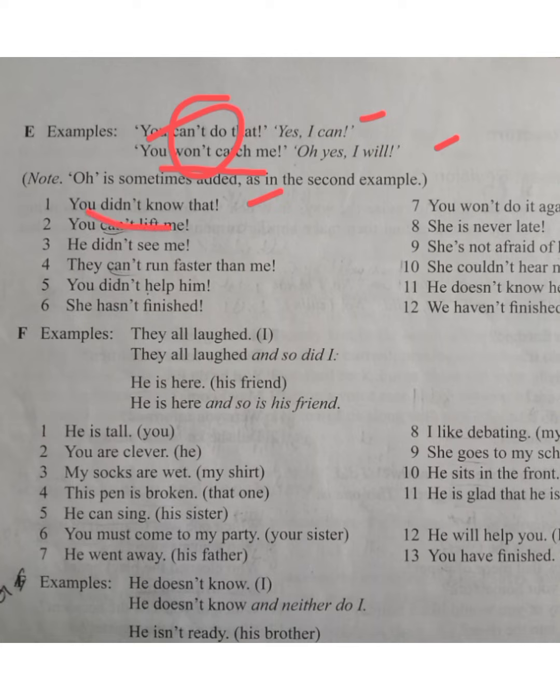Okay. Then you can't lift me. Yes, I can. Or you can say, oh, yes, I can. He didn't see me. Yes, I did. Sorry, yes, he did. Or you can say, oh, yes, he did. Okay, children. So, any of the response, both are correct. Okay, so like this, you have to do.